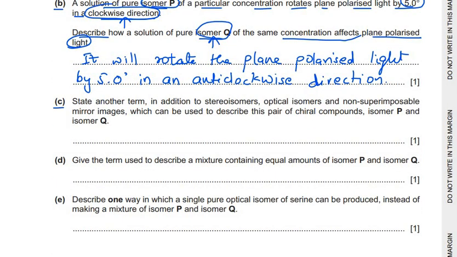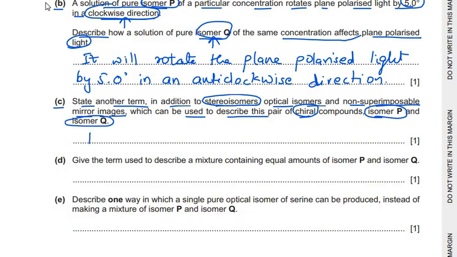So here is the C question. State another term, in addition to stereoisomers, optical isomers and non-superimposable mirror images, which can be used to describe this pair of chiral compounds, isomer P and isomer Q. The only other word which is used for the same thing is enantiomers. It's called enantiomers. It means the same, but the term used is different.